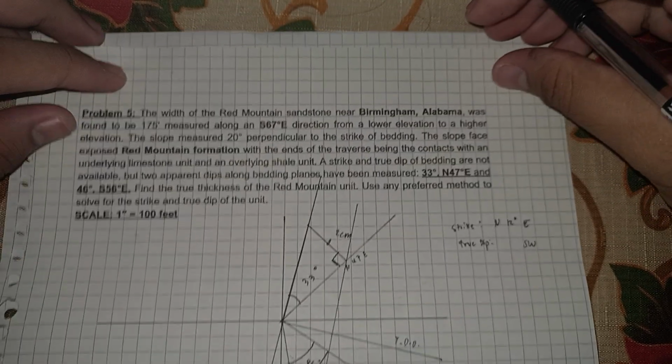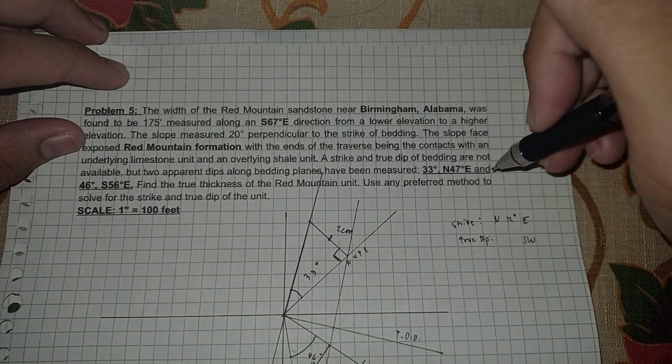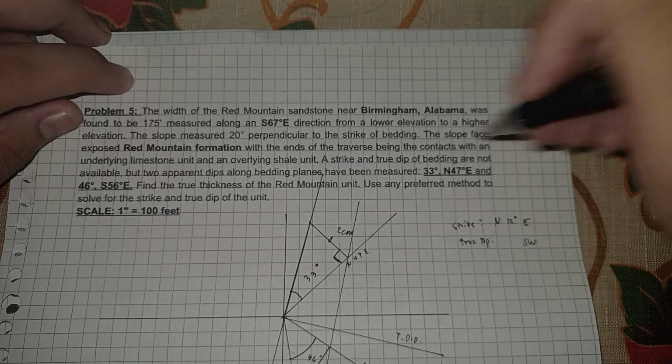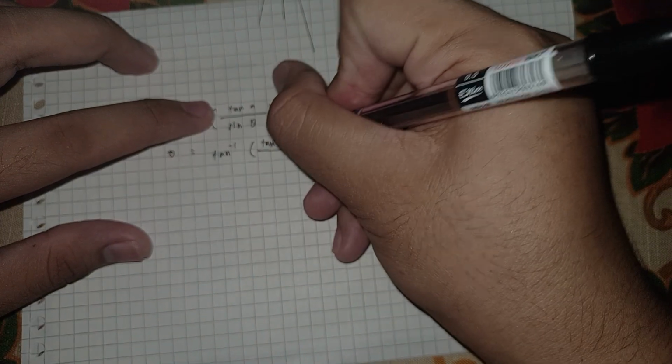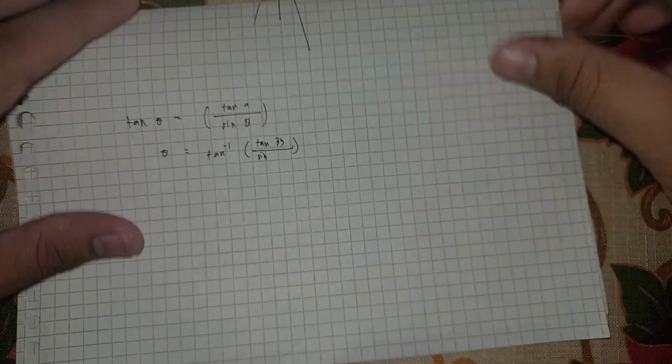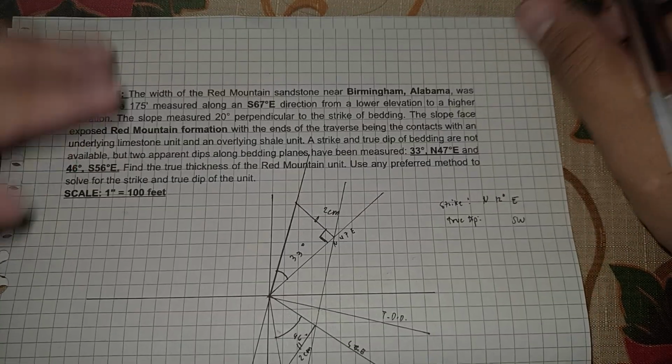Now what is our alpha? Our alpha is the angle of the apparent dips. So we will just choose one from one another. So we will use 33. And our beta is the difference of your apparent dip direction to your strike.